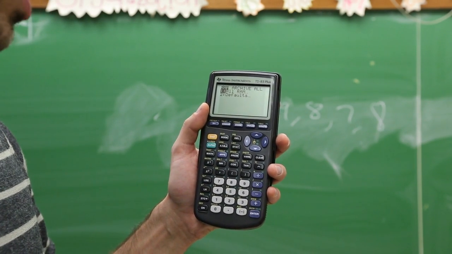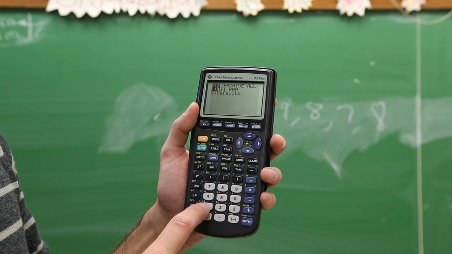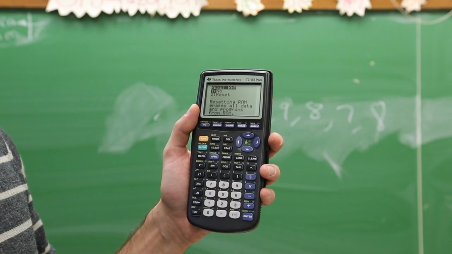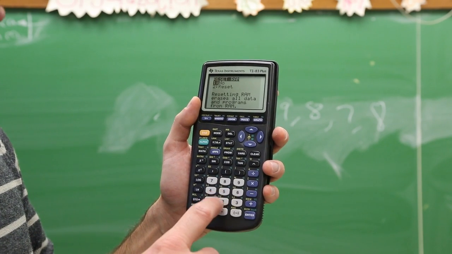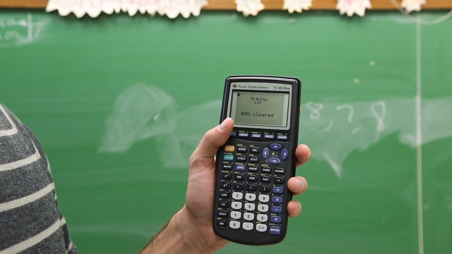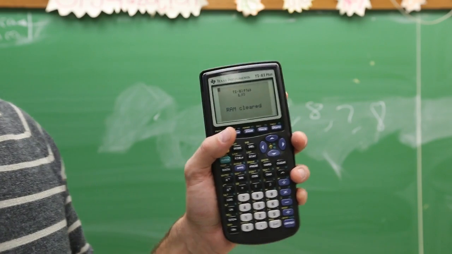Your options are all RAM or defaults. I don't want to clear the defaults. I do want to clear the RAM. So for me, it's option 1. I can hit 1 or hit enter. Then it gives you one last chance to back out. Basically, are you sure you really want to do this? That's what it's asking. And I do want to do it, so I am going to pick option 2 for reset. Okay. Now the RAM is cleared. That way you don't have any data stored in your lists.